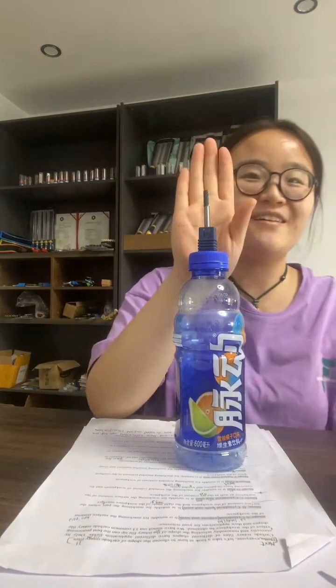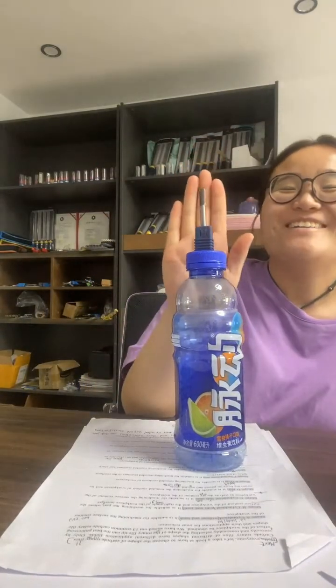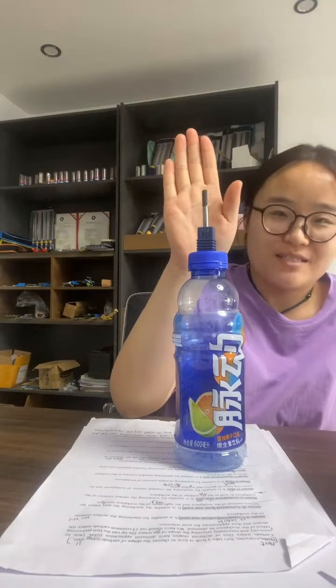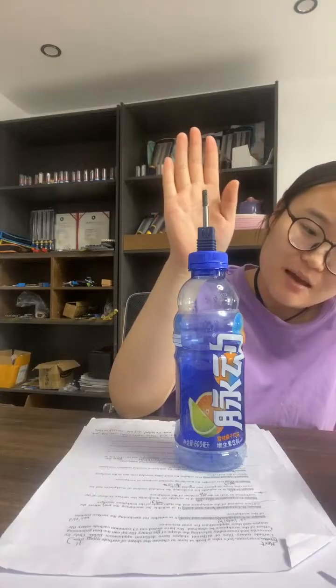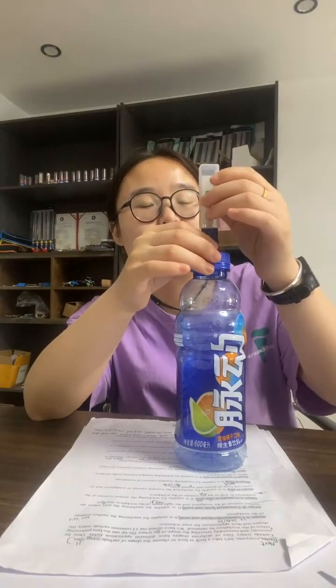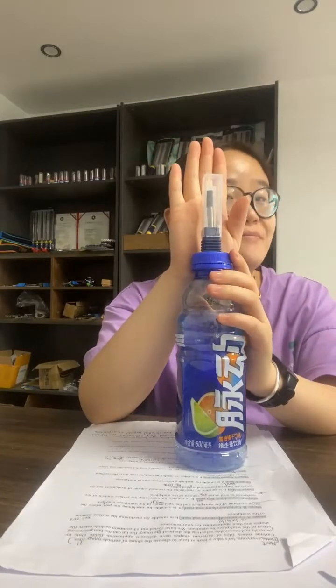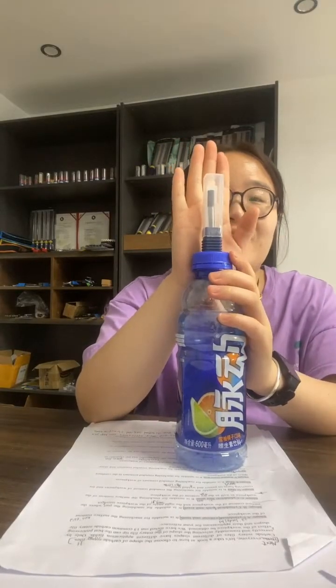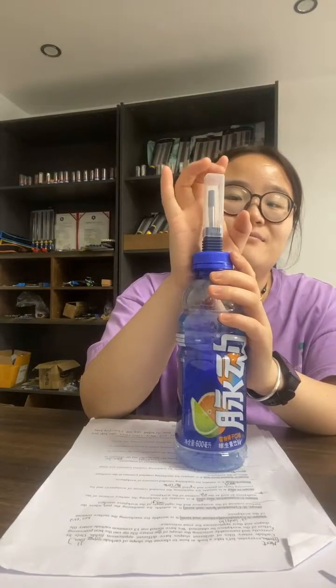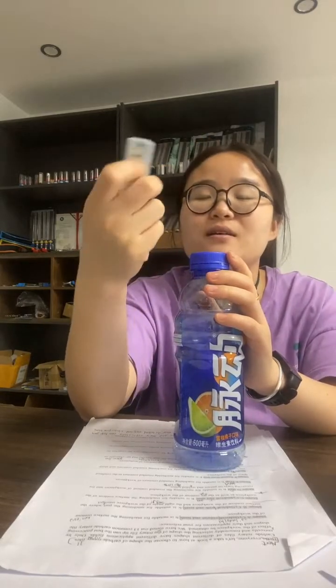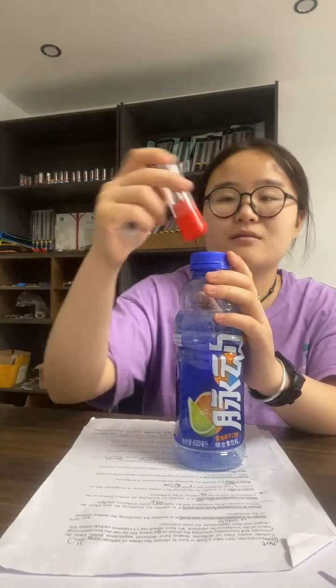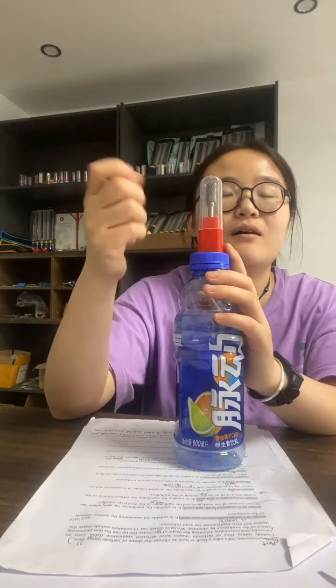Yes, we can see this one. This is the shape A, cylindrical without any teeth. This is the double cut. And this is our packing edge. This is our new packing edge, and this is the old packing edge.